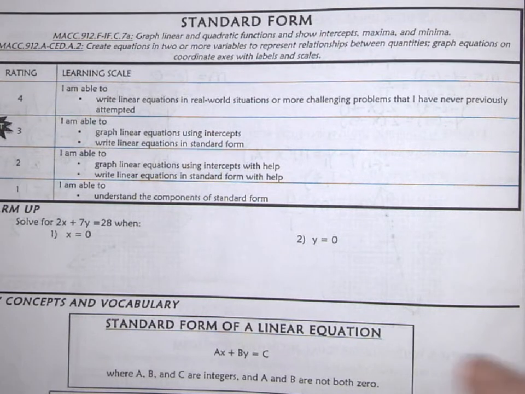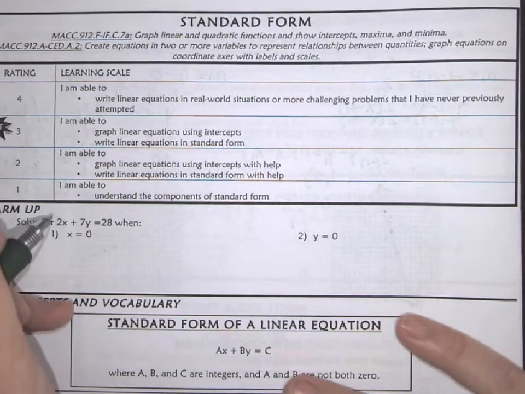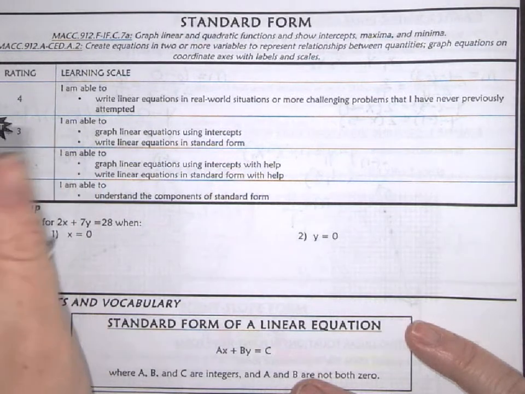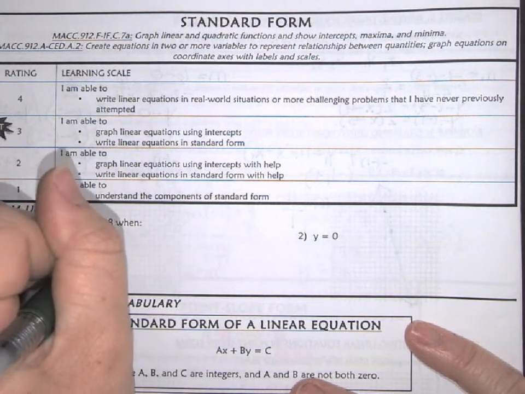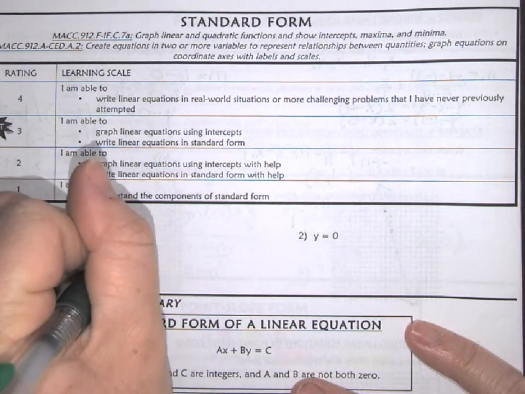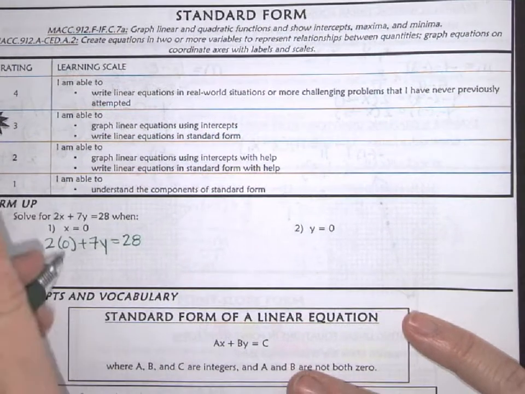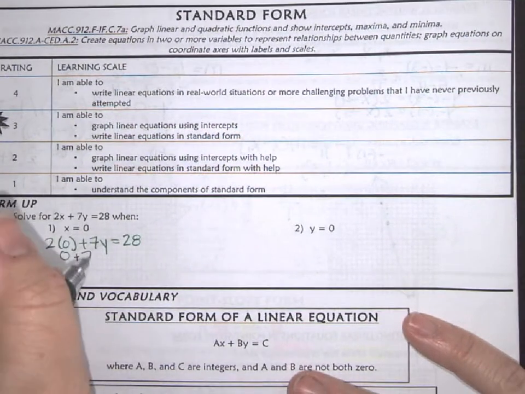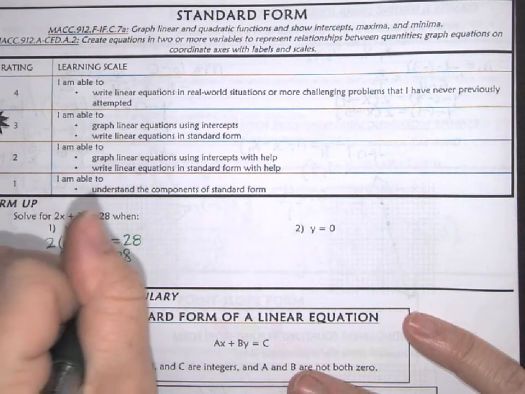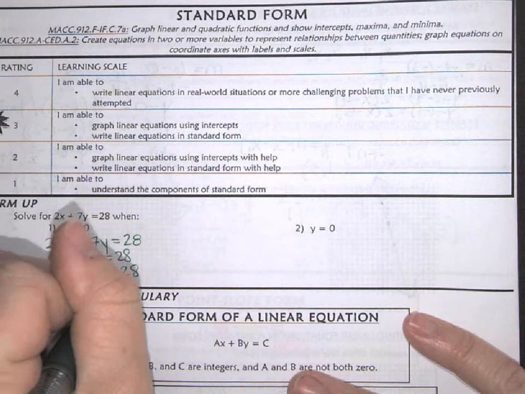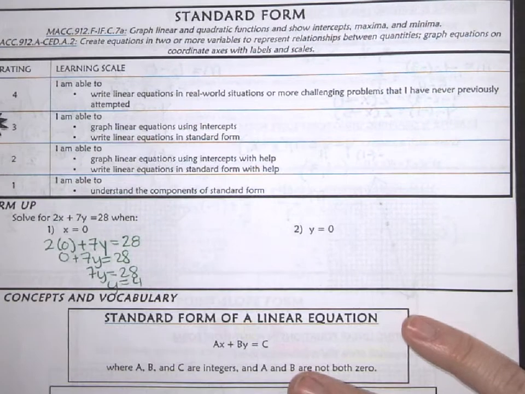For our warm-up, we're going to evaluate and then solve. So here, when x is 0, what is our y value? So we're going to evaluate when x is 0 and then solve for y. So this term becomes 0. So I get that y is equal to 4.